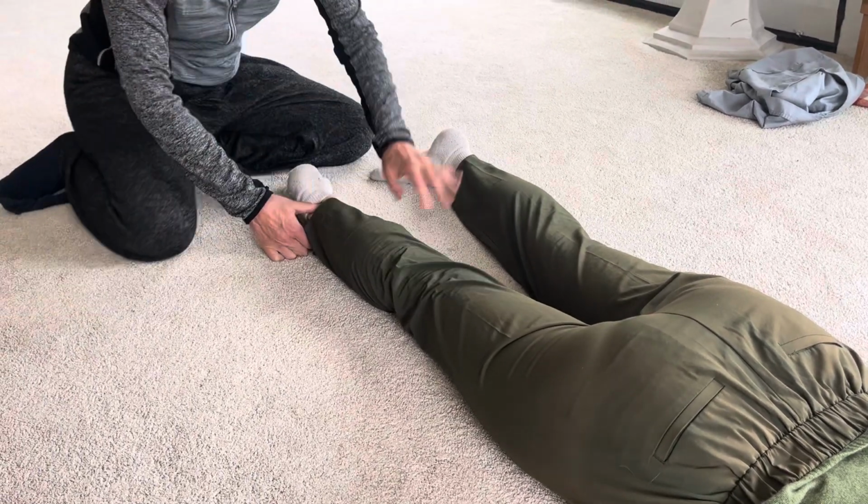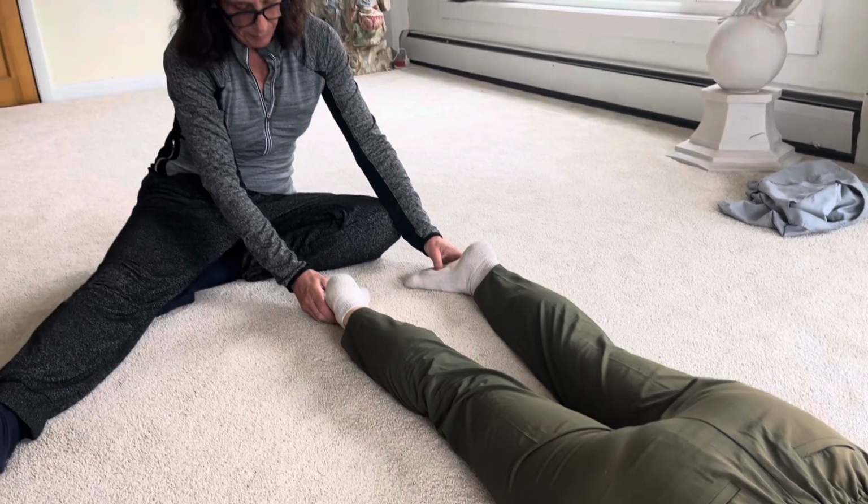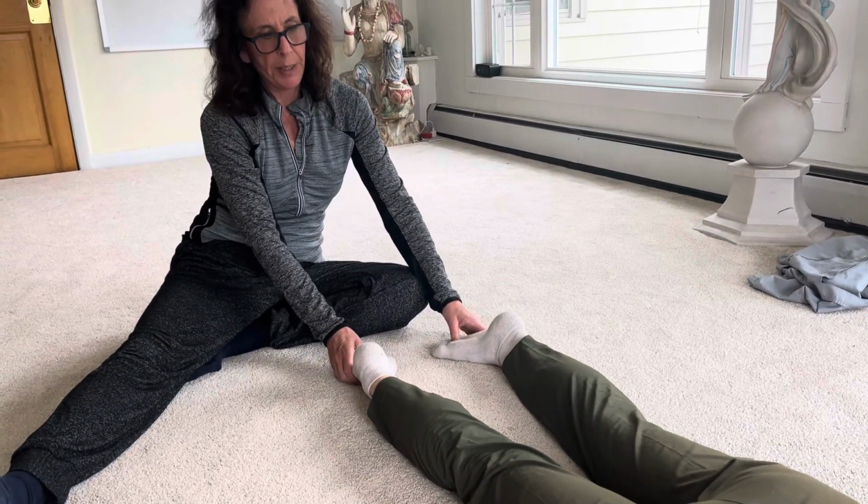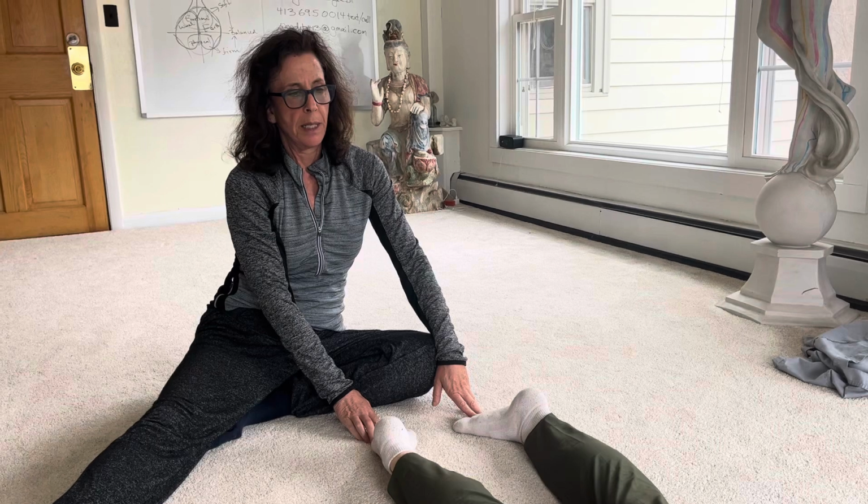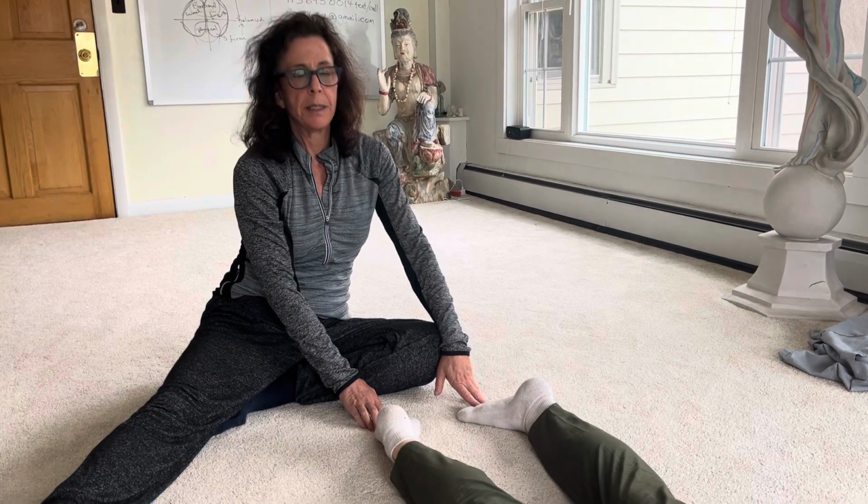Okay, so then I think we did both feet? I think so. Okay, good. So that's the legs. I think that's all of it.